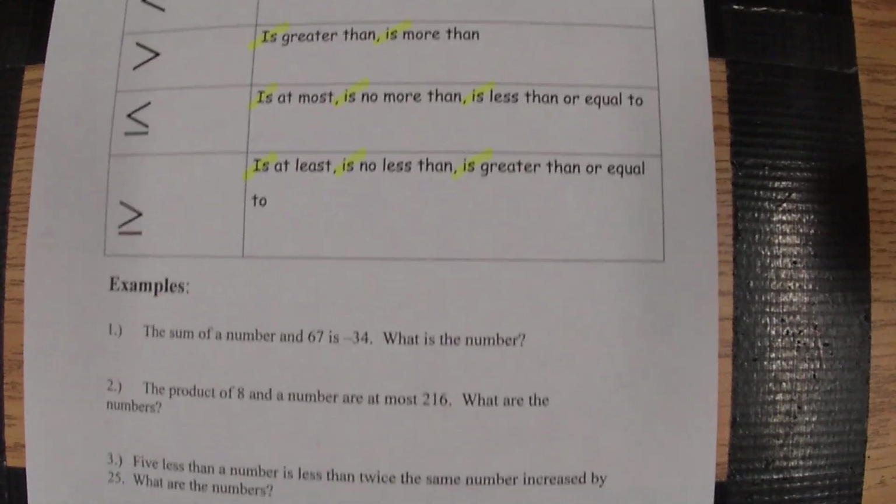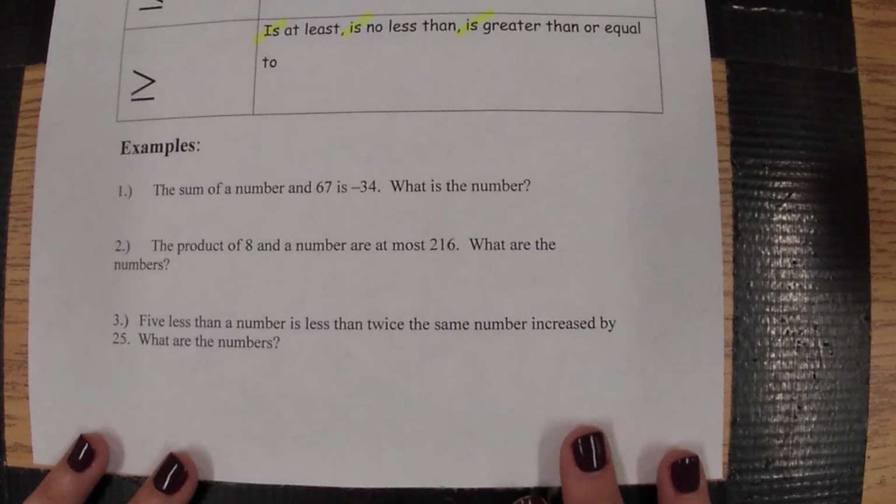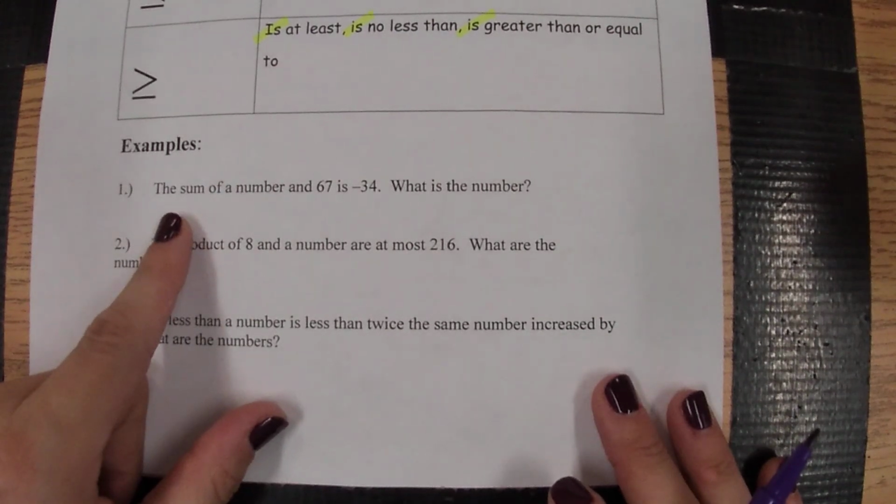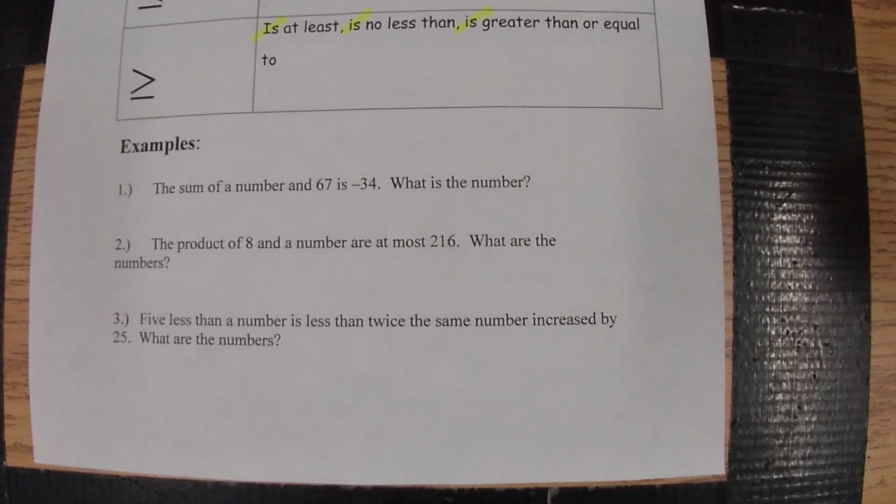So then when we go to translate these, it's just a translation word for word. If you think you're super familiar with these terms, you might not need to use this list at all. If you say, ooh, I'm not as good at those terms, you might need to be referencing the notes more. But we're just going to do this a piece at a time. So if we look at this first one, the sum of a number and 67 is negative 34.